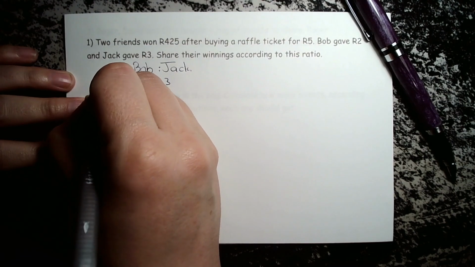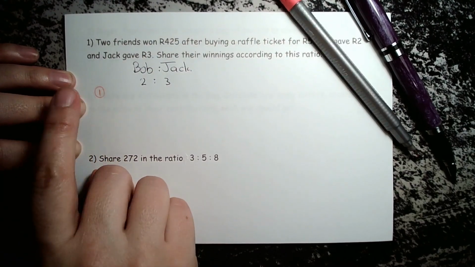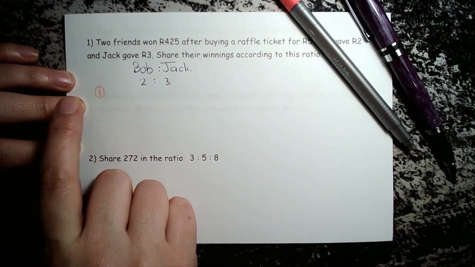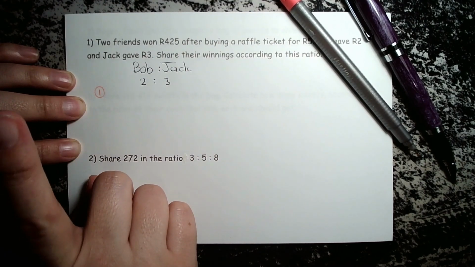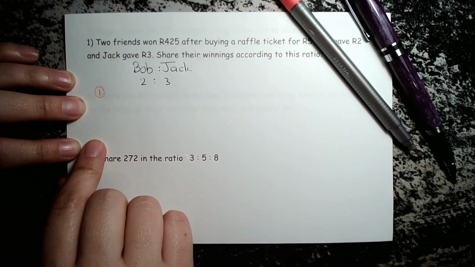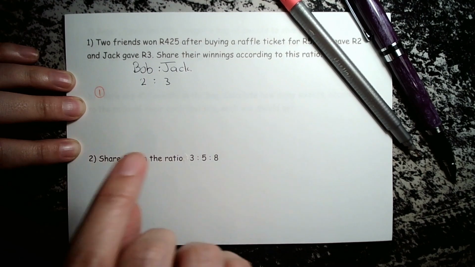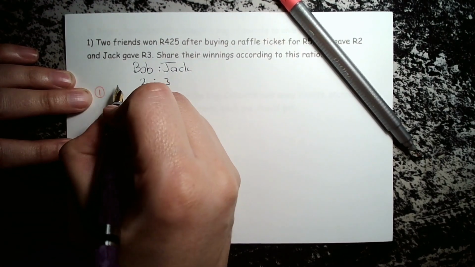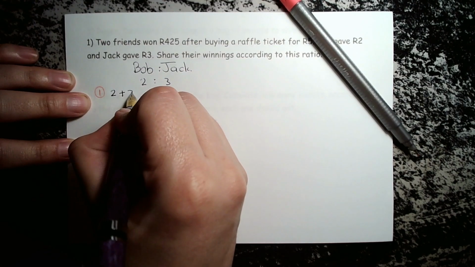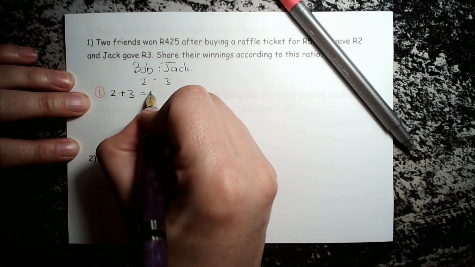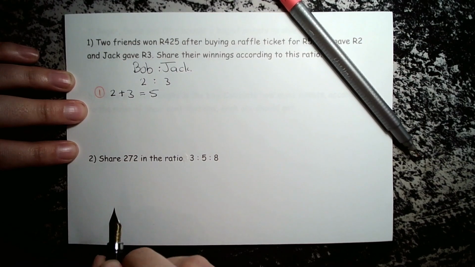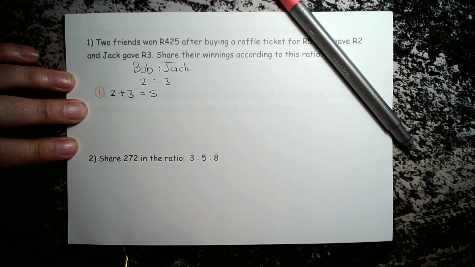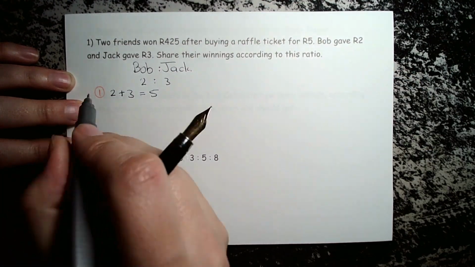So step 1, and do this in color pencil or color pen or your normal pencil, because this is not actually part of your sum, and if you renumber your questions it will be wrong. This is just to show yourself what you're doing. So we take the 2 parts of the ratio, we add them together to get our sum, which is 5. This 5 we will now use in our second step.